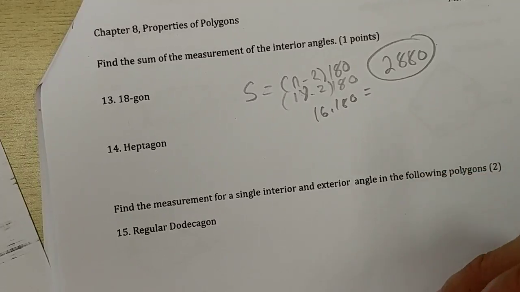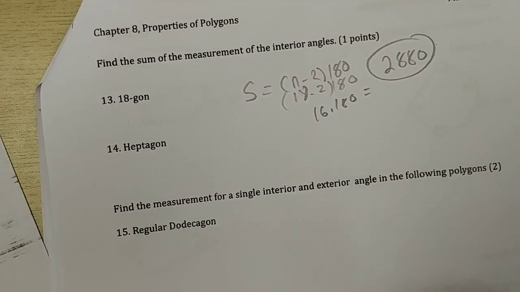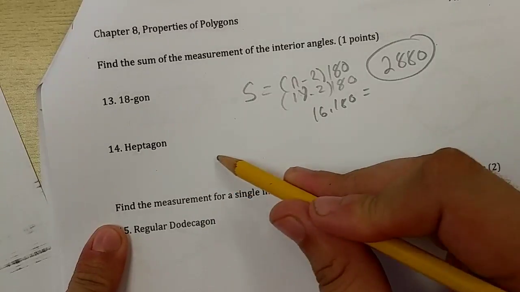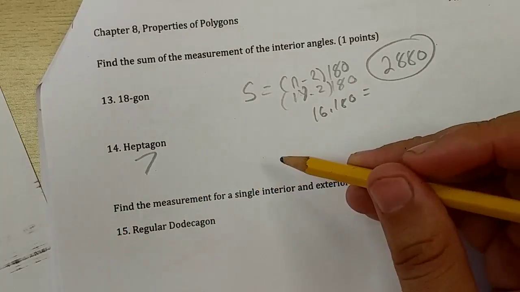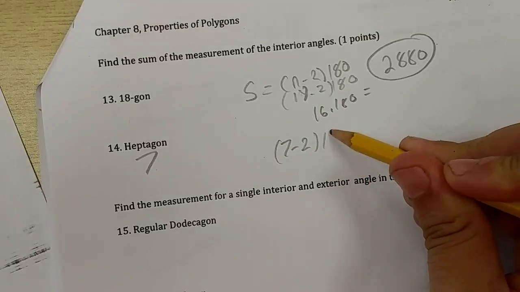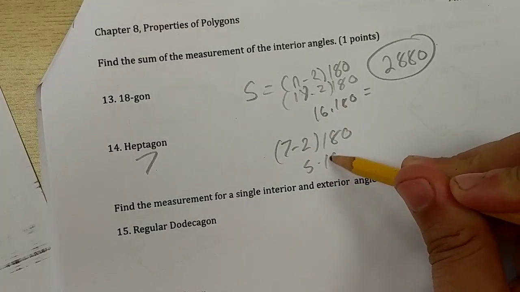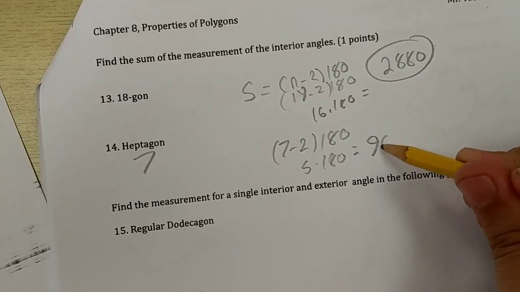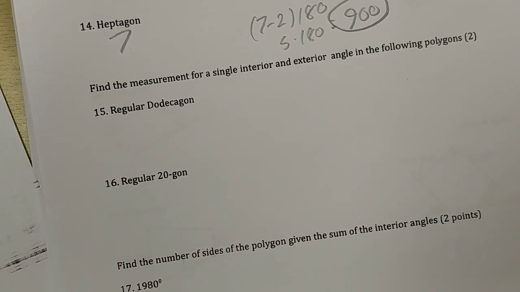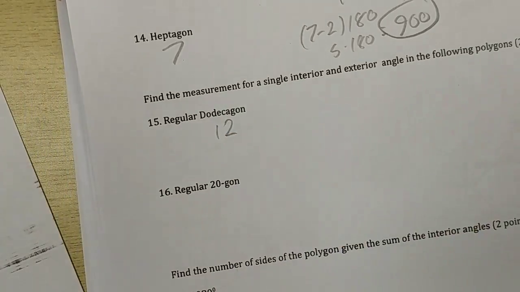A heptagon, what's good to remember is hexagon, heptagon, octagon, nonagon. So a heptagon is 7-sided. So 7 minus 2 times 180, 5 times 180, that's 900. I don't need to type that in. Next, a regular dodecagon. A dodecagon has 12 sides.